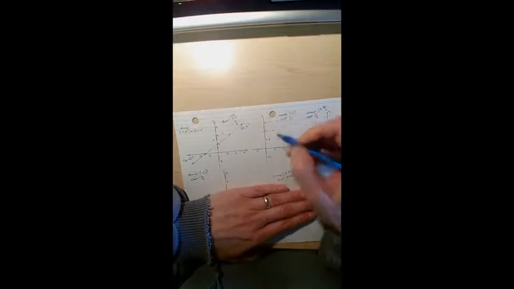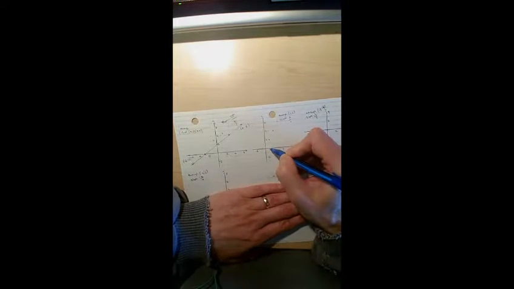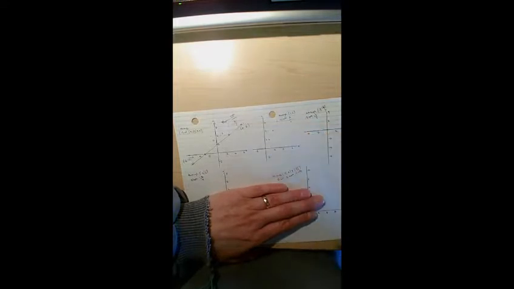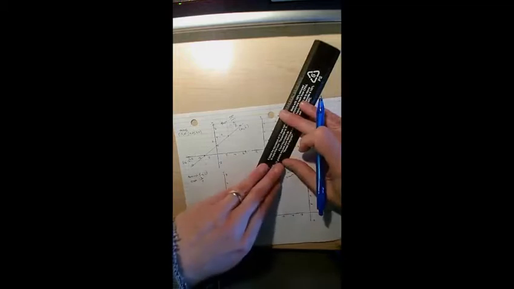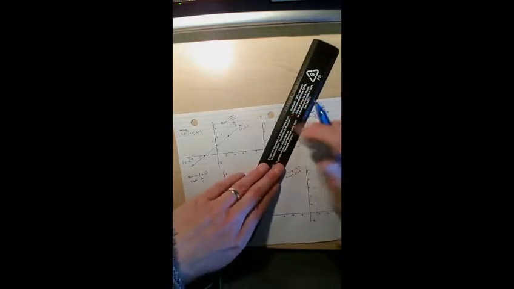I could also go backwards, where I go down 2 and back 1. And when I do that, I end up drawing several points that are all on the line. Even if my ruler doesn't line up perfectly every time, it looks like it's off a little bit here, I've found the correct points.